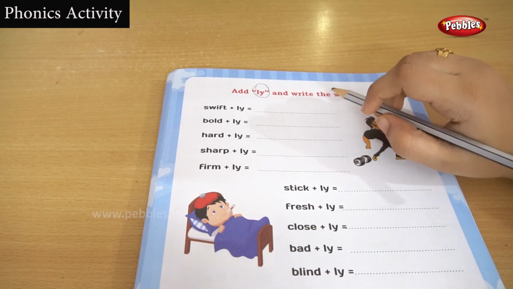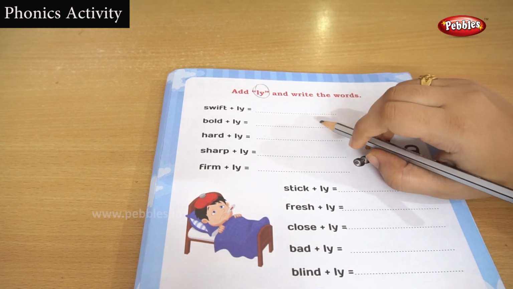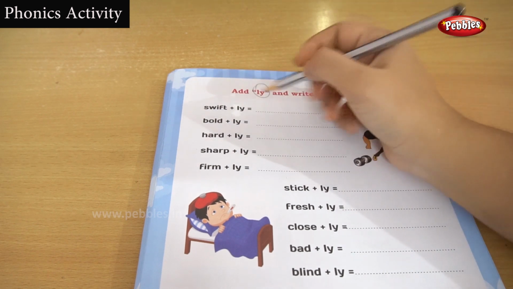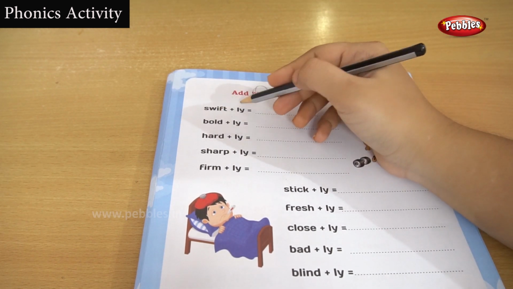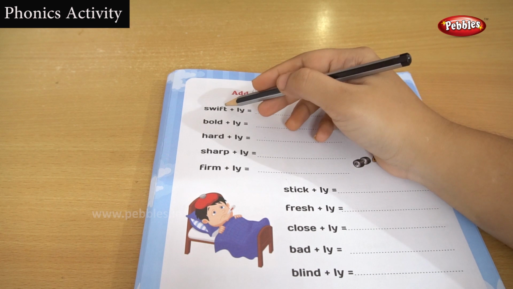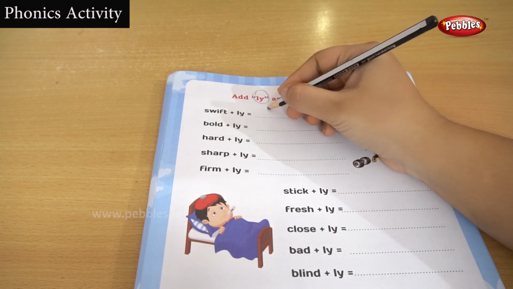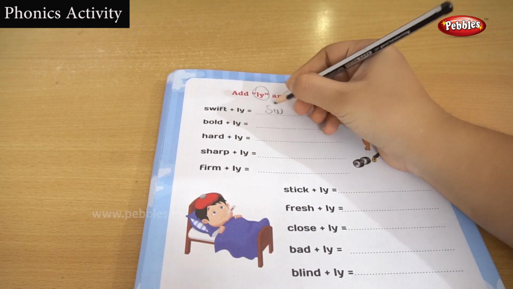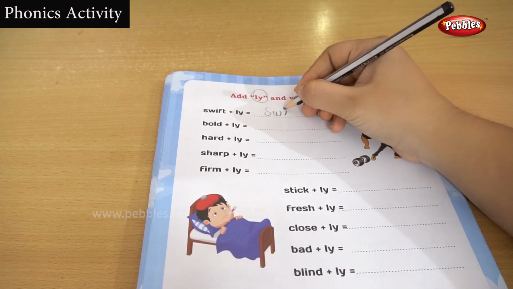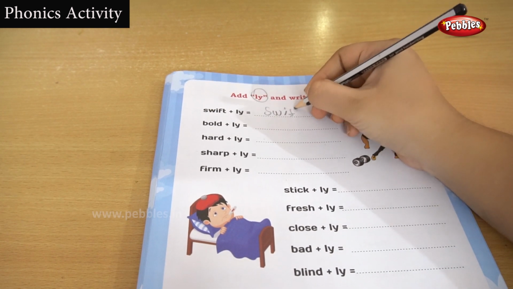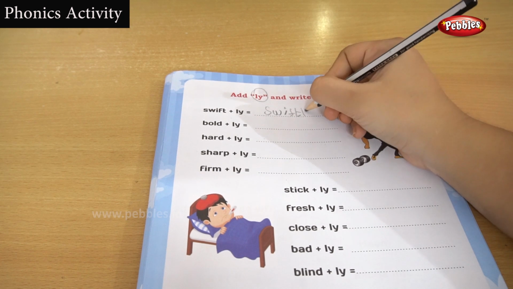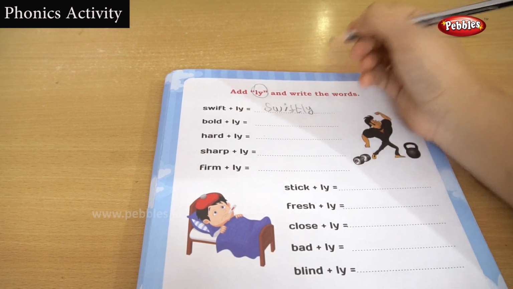"Lee." Okay, the sound of the two-letter word "ly" is "lee." Let's write shift plus ly, shiftly. S W I F T L Y, shiftly.